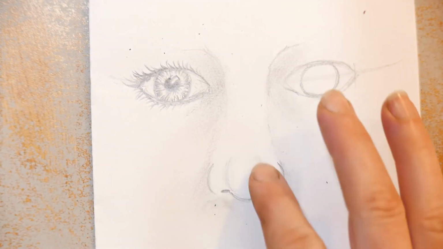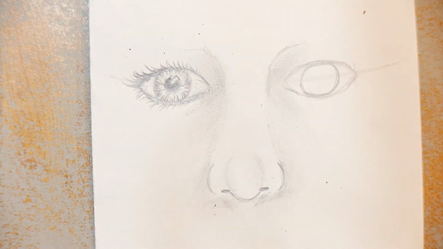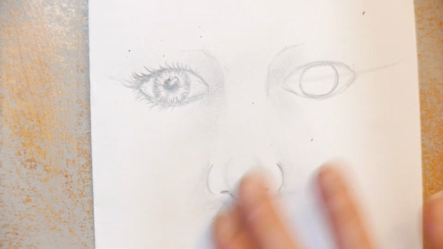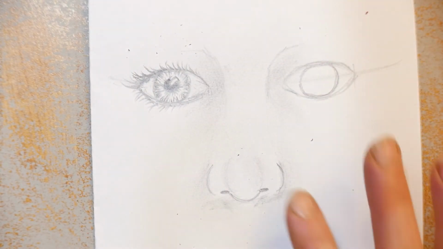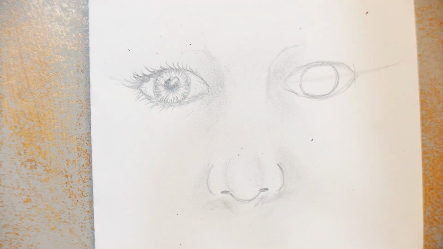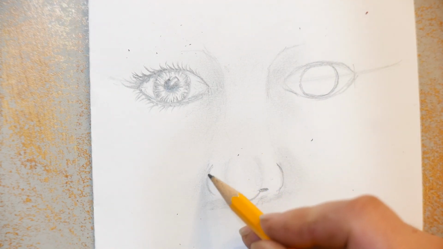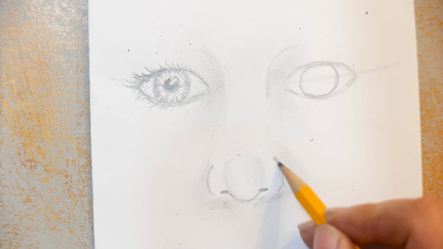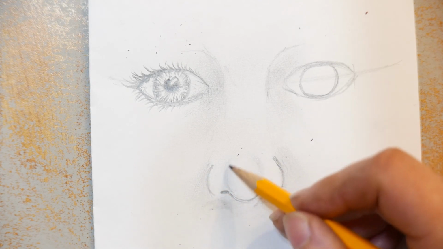Stopping to keep blending in regularly. Okay, so overall, you would decide what skin tone your person is going to have and give it just a little bit of value for a light skinned person, a little bit more if somebody had medium skin tone. And I'm just going to redefine these lines here. They got a little smudged away.